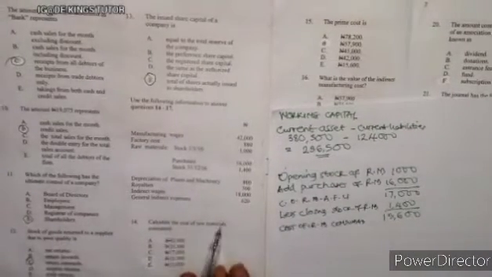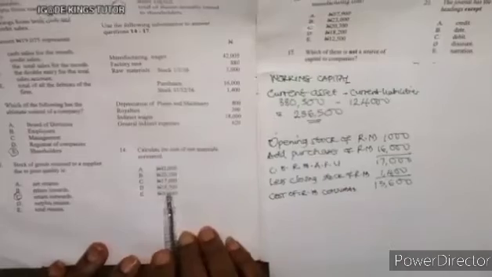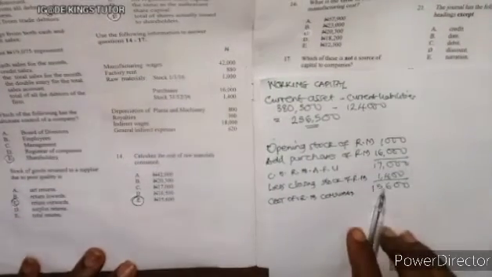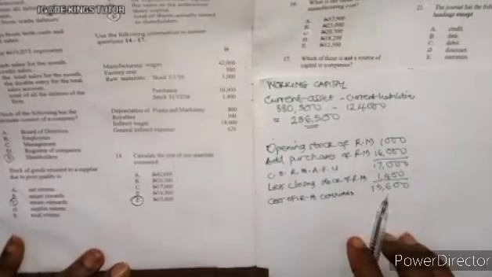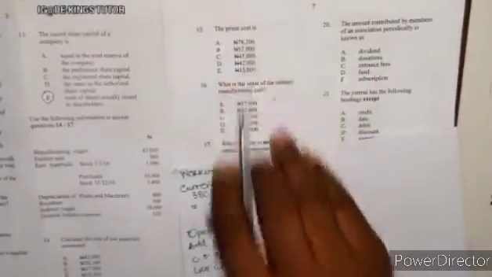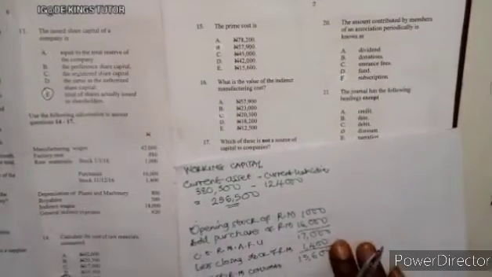So they're asking us to calculate the cost of raw materials consumed. A 42, B 23, C 17,000, D 16.5, E 15.6. So our answer is 15.6 because it is E. The next one: the prime cost is dash. Now prime cost is the addition of all direct expenses.